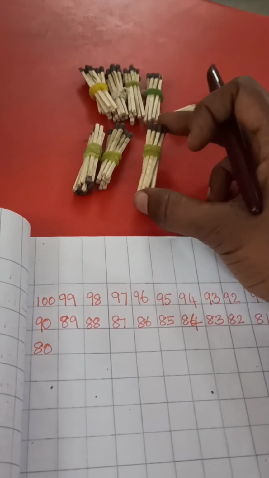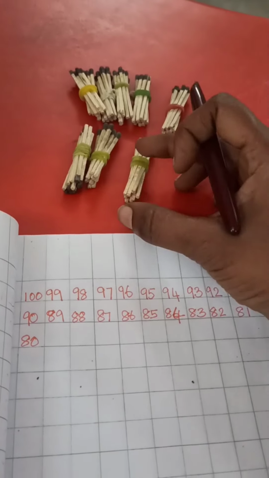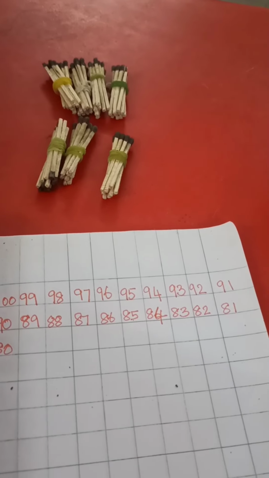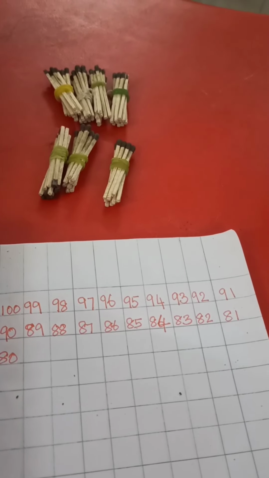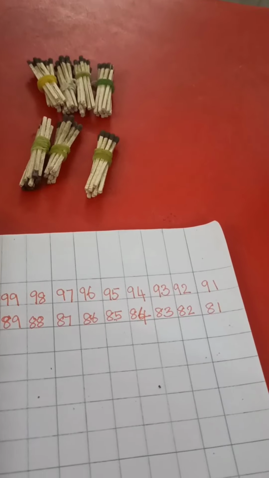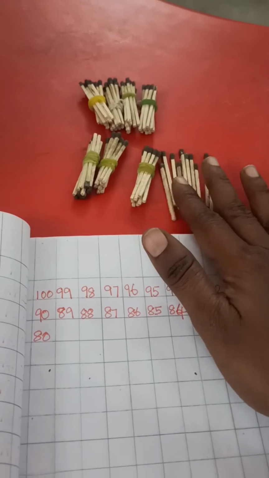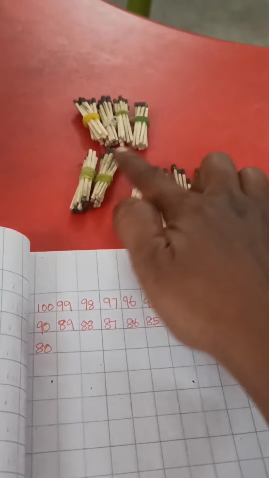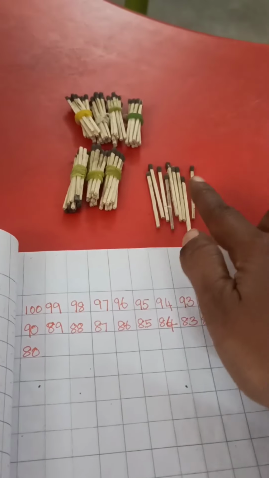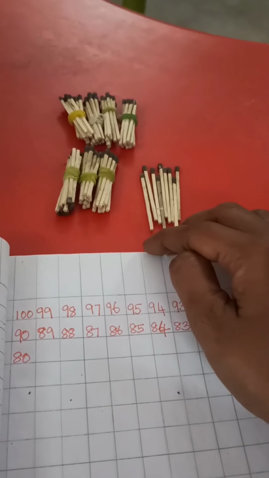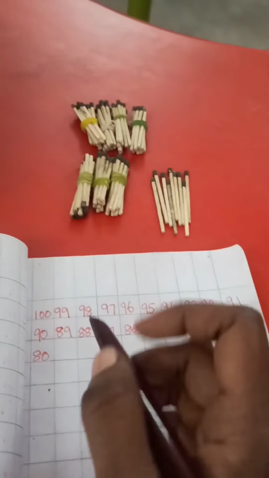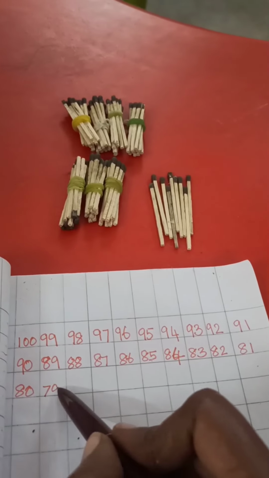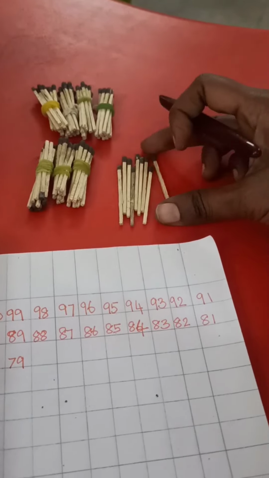So we have to remove one more ones from this. So we are going to unbundle this 10. So I'm unbundling this to make 10 ones. So unbundled this and we have 10 ones here. So we can remove one from this. Now we have how many bundles? Only 7 bundles, because the 8th bundle we have unbundled to make it as 10 ones. Now we have 7 bundles and 9 ones. And we can remove one from this.